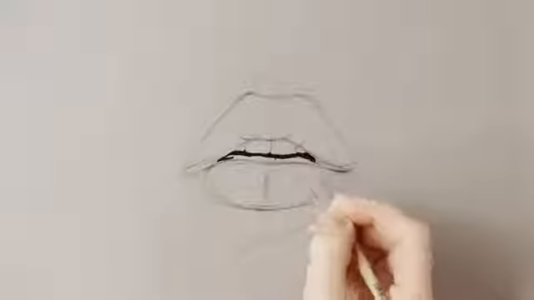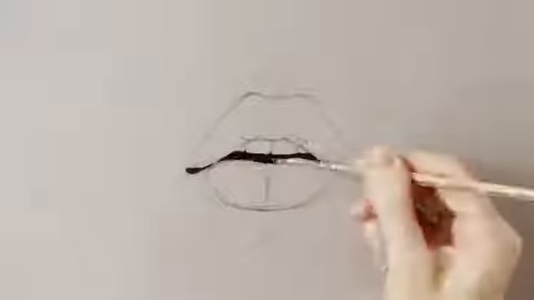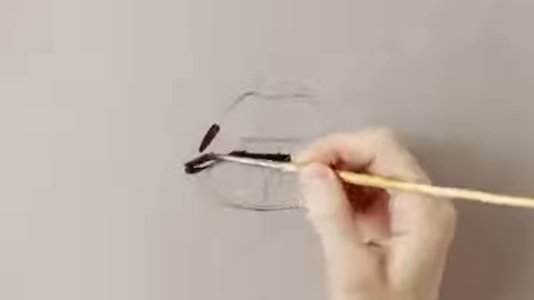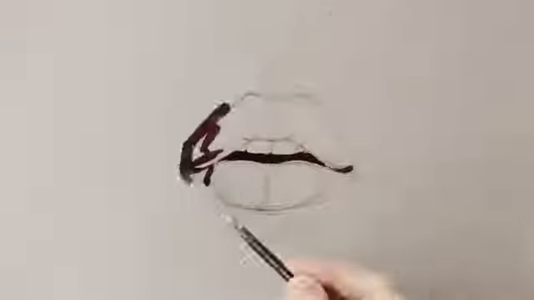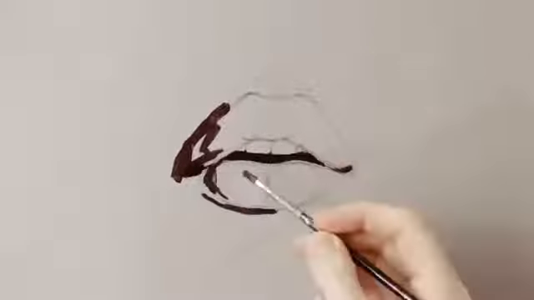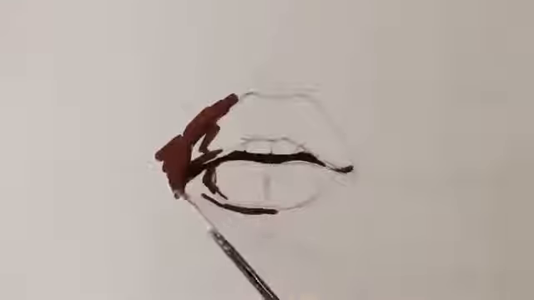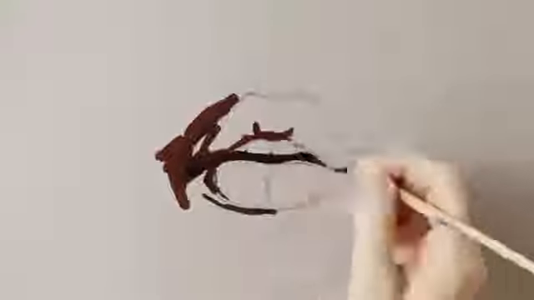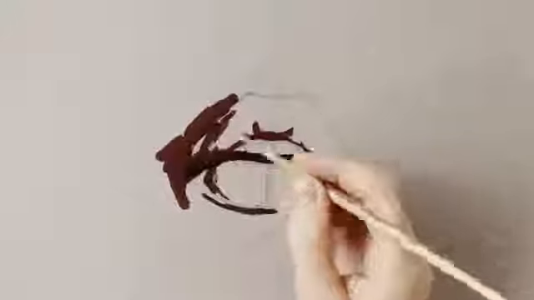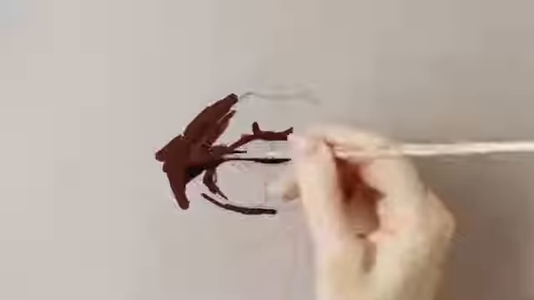In the beginning, we are establishing main forms and colors. I usually paint from dark to light, which means I begin with the darker colors and then step by step progress through the midtones to the light colors. However, sometimes I may go back and forth. I'm not so strict about following this technique.